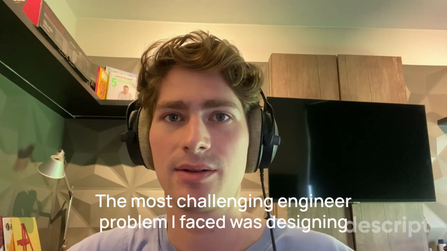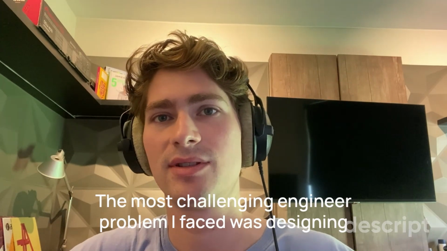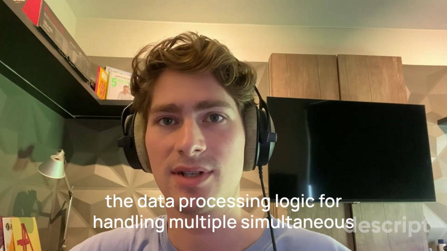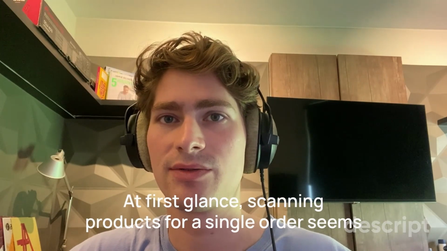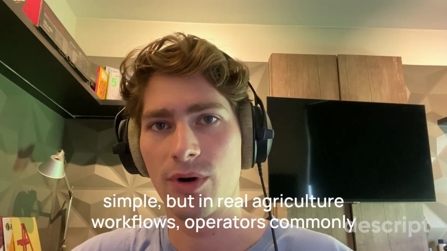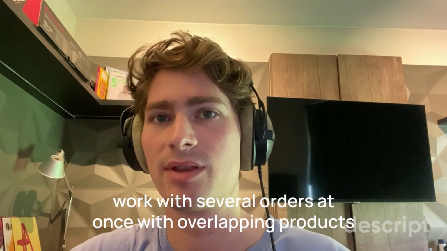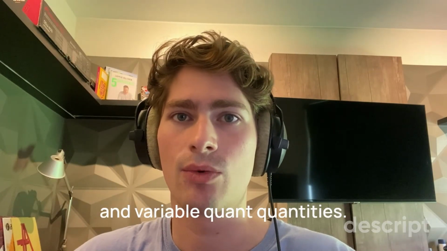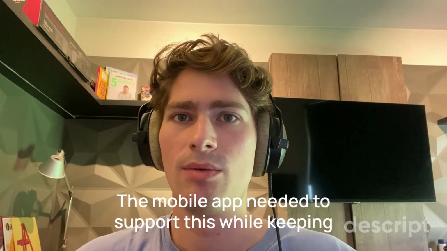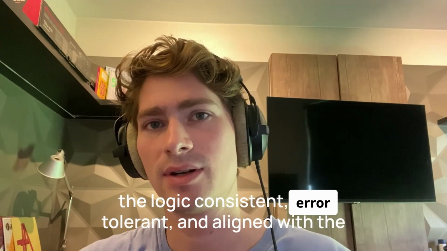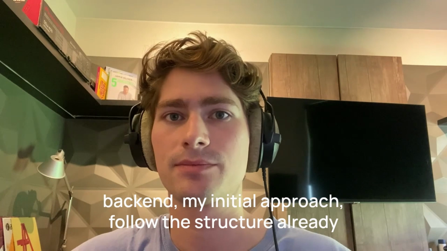The most challenging engineering problem I faced was designing the data processing logic for handling multiple simultaneous orders on the mobile app. At first glance, scanning products for a single order seems simple, but in real agricultural workflows, operators commonly work with several orders at once, with overlapping products and variable quantities. The mobile app needed to support this while keeping the logic consistent, error-tolerant, and aligned with the backend.